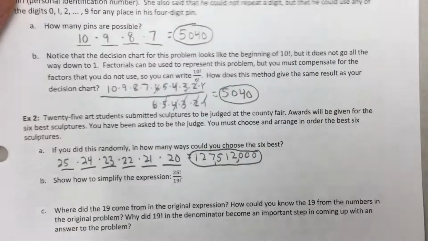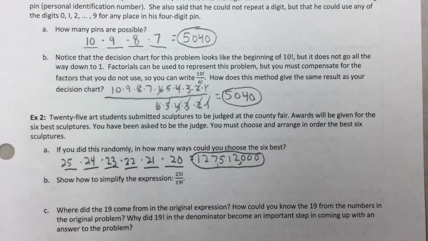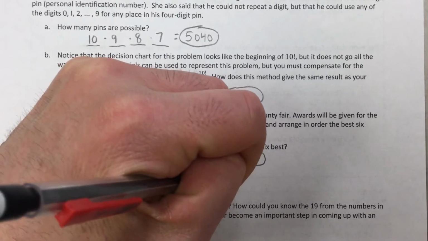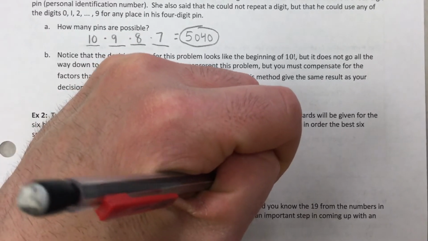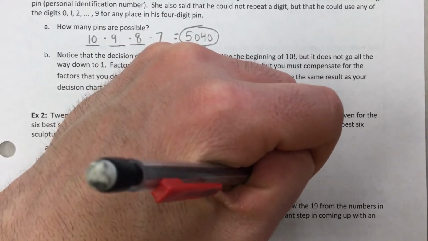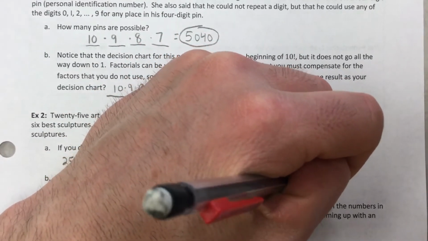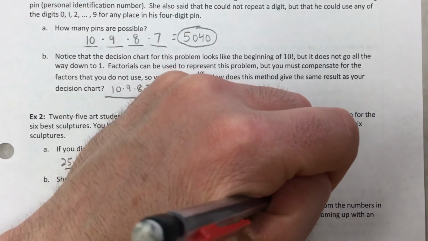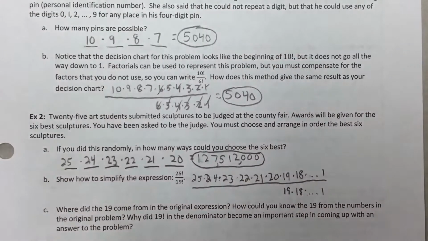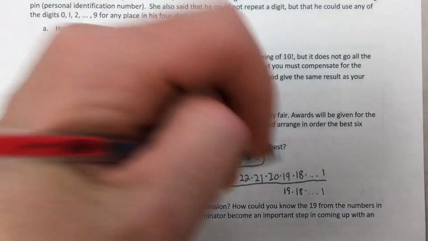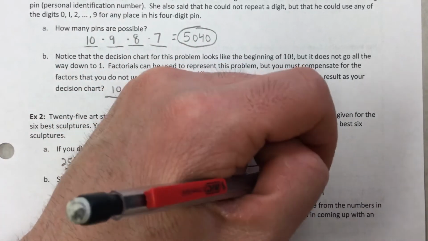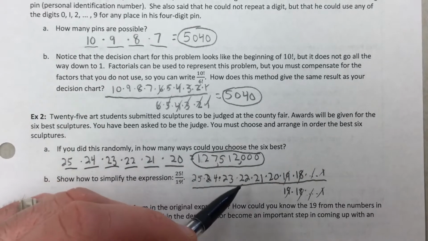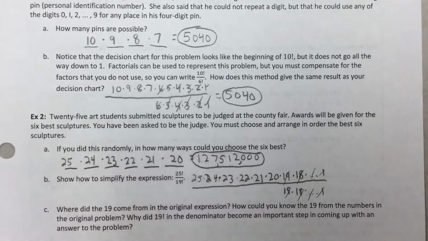Show how you simplify 25 factorial divided by 19 factorial. So remember, 25 factorial would be 25 times 24 times 23 times 22 times 21 times 20 times 19 times 18 all the way down to 1. And 19 factorial will be 19 times 18 times all the way down to 1. And like we said before, the 19, the 18, those numbers in between, and all the way down to 1 will cancel. So we are left with 25 times 24 times 23 times 22 times 21 times 20, which is going to be the same answer.